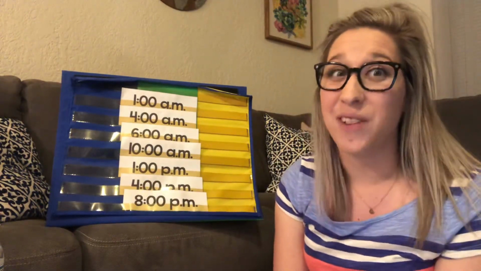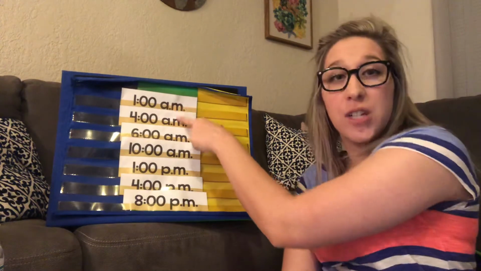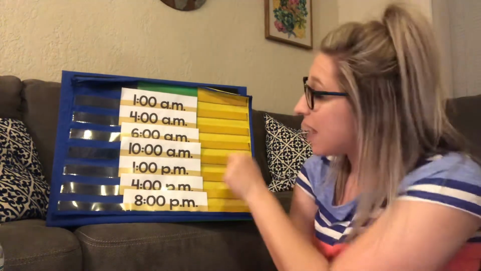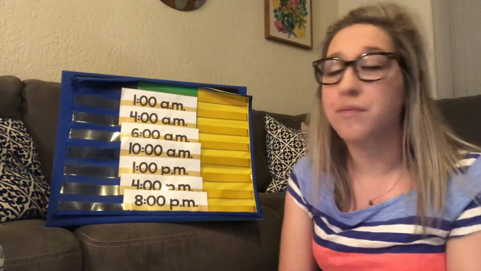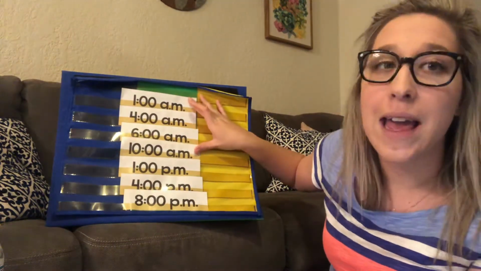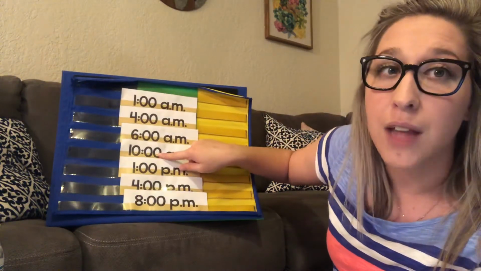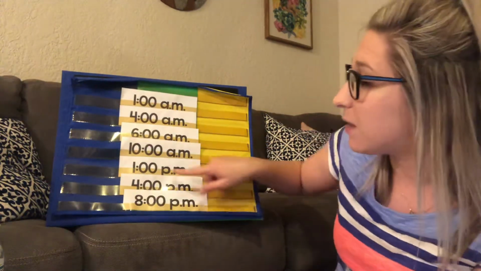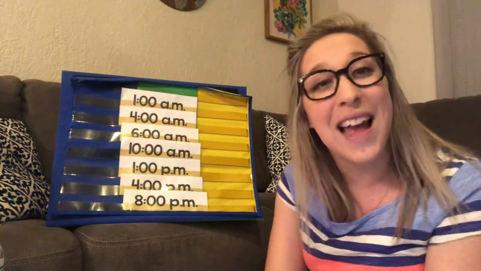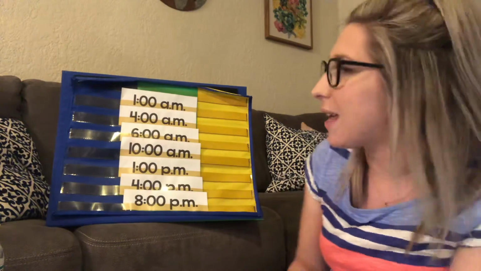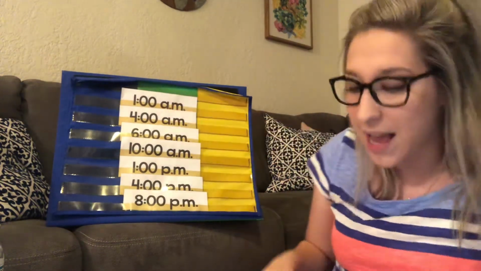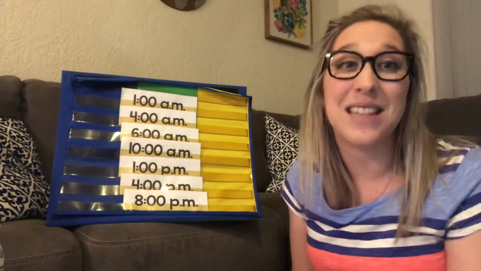So when you are ordering your time, your hours of your day, you are first finding all the AMs, then you're finding all the PMs. Once you have all your AMs, you're going to put them in order from the smallest number to the biggest number. And then with all your PMs, you'll go from the smallest number to the biggest number again. And that's how we order our time, okay? Sometimes we're lucky and we have just 1 a.m. to 6 a.m. But sometimes it's going to be harder and we have to do the a.m.s and the p.m.s.